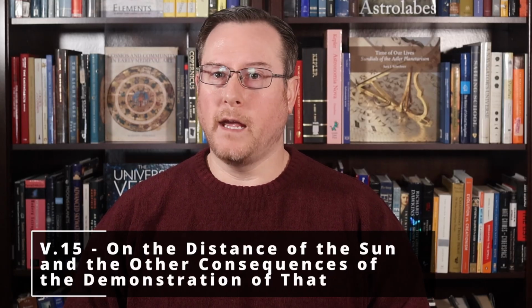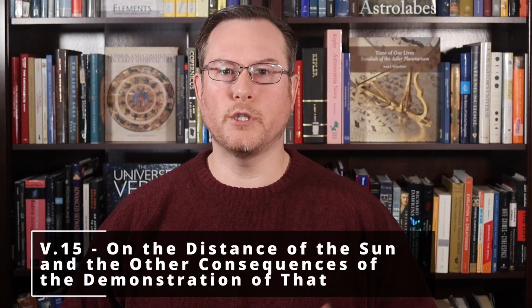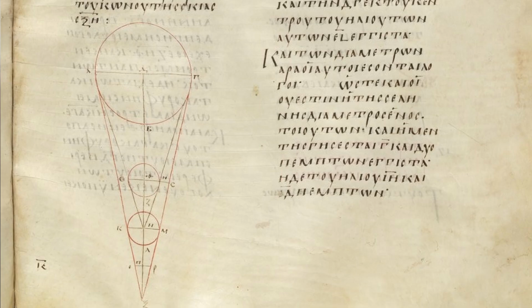With this value for the angular size of the moon in hand, Ptolemy is ready to determine the distance to the sun. To do so, he begins with a schematic diagram depicting the sun, moon, and Earth all arranged in such a manner as they would be to create a solar eclipse with the moon at its maximum distance. Again, this is the case in which Ptolemy takes the angular size of the moon to be equal to the angular diameter of the sun.